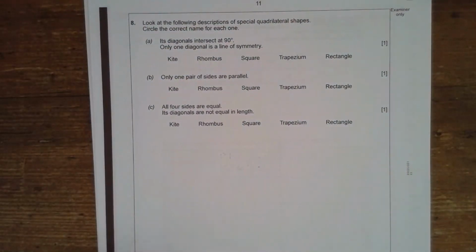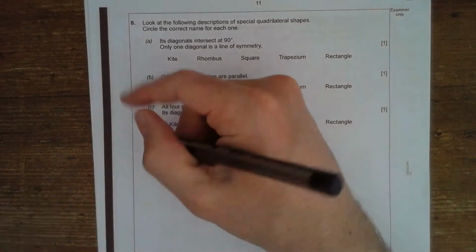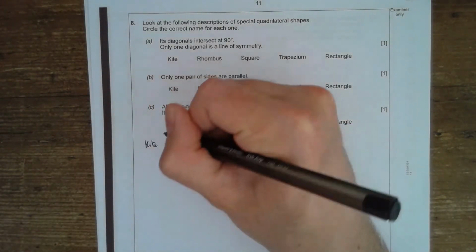Question 8 says, look at the following descriptions of special quadrilateral shapes. Circle the correct name for each one. The diagonals intersect at 90, only one diagonal is a line of symmetry, etc. What we need to do is sketch what all of these shapes look like so we can start to work through these.